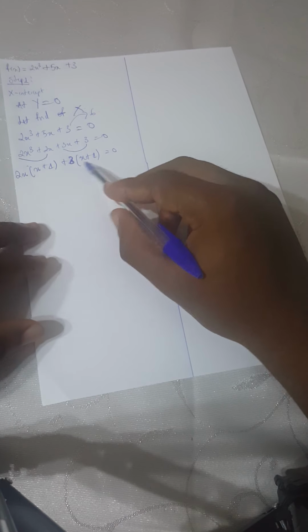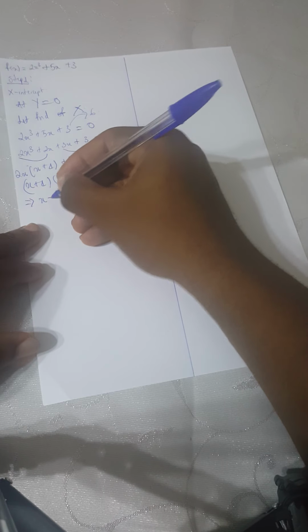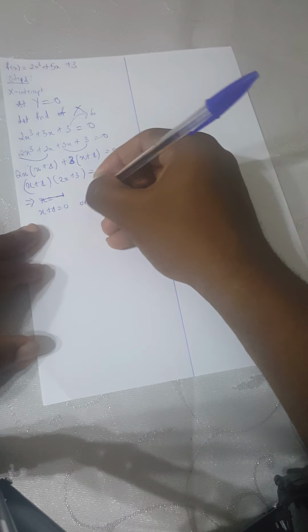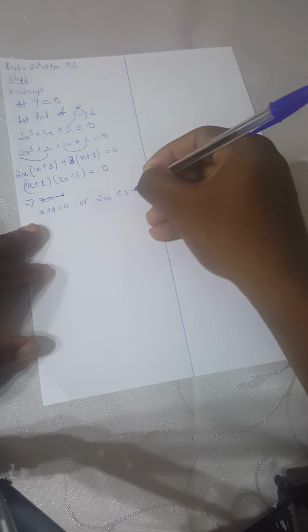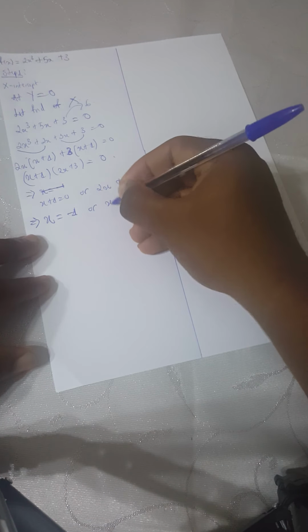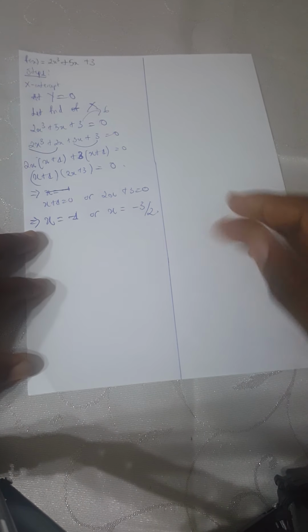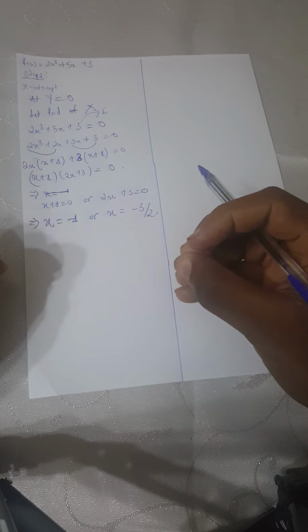Now, x plus 1 and x plus 1 are both common, so I can have x plus 1 all into 2x plus 3 equals 0. So it implies that x plus 1 equals 0 or 2x plus 3 equals 0. So x equals negative 1 or x equals negative 3 all over 2. These are the two x-intercepts.